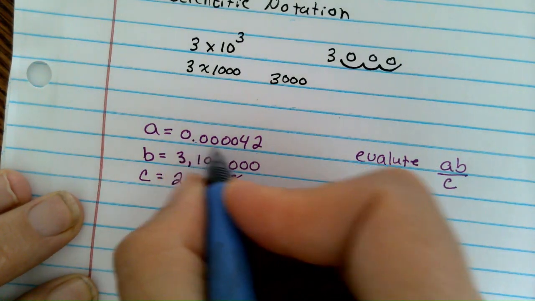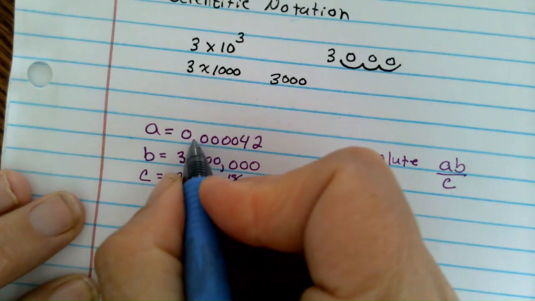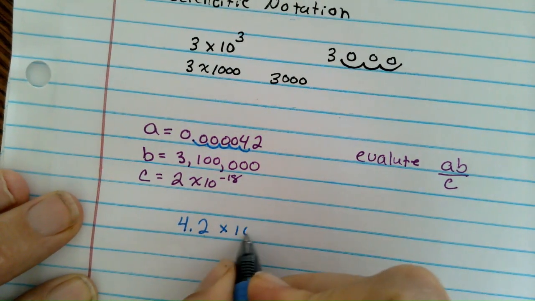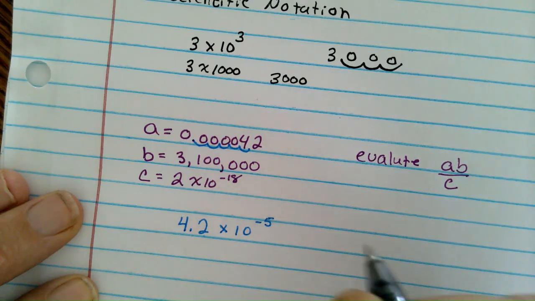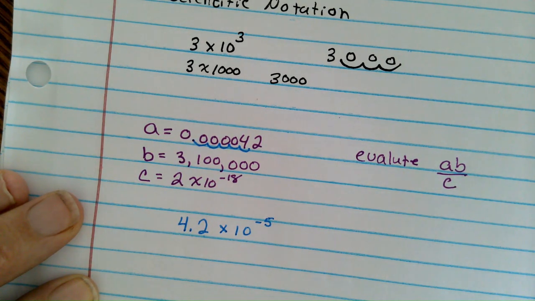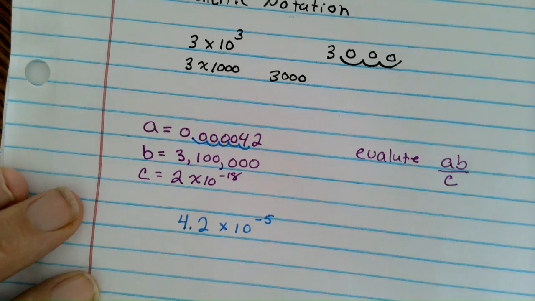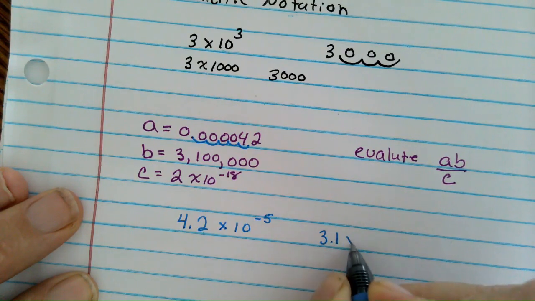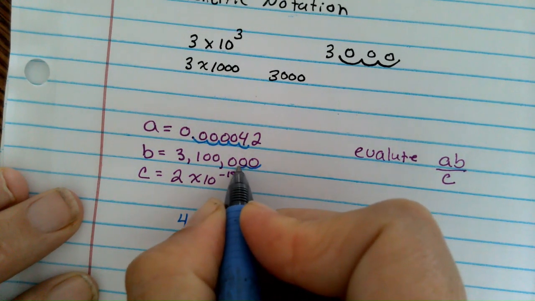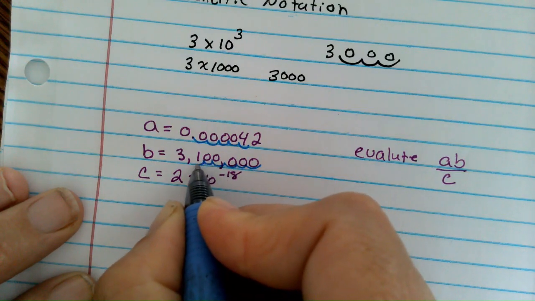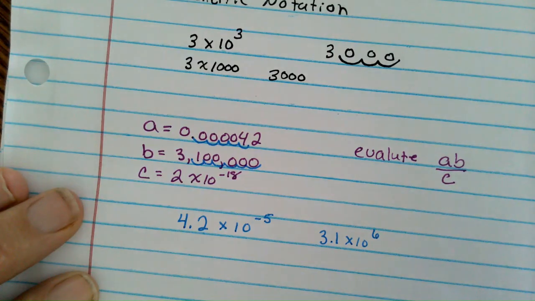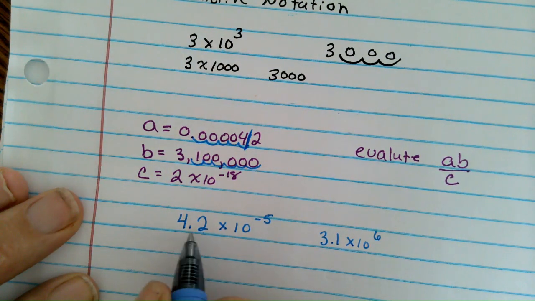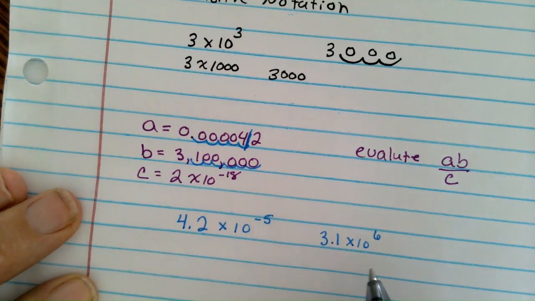So 4.2, see how it's a decimal? It's like they have divided by tens. Instead of multiplying by tens, they've divided by tens. 1, 2, 3, 4, 5. So that's why we write it as 4.2 times 10 to the negative 5th. Because they were dividing by 10 5 times. Every time you divide by 10, you move the decimal, right? B is really 3.1 times 10, and 1, 2, 3, 4, 5, 6. So times 10 to the 6th. So again, I'm counting decimal places. You always have one non-zero number in front of the decimal, and then everything else is after the decimal.